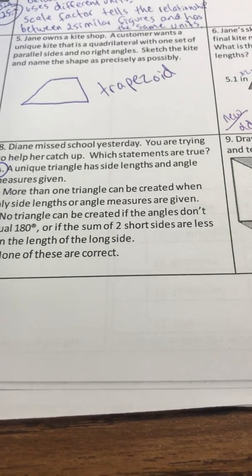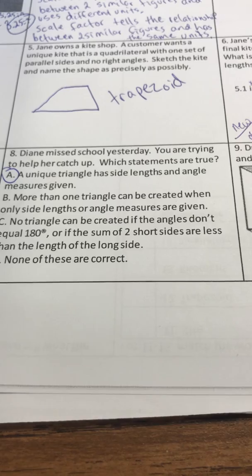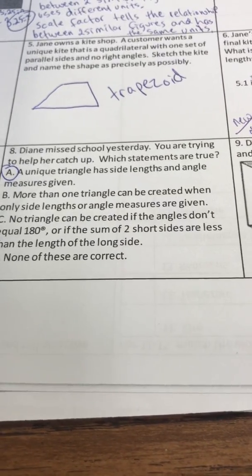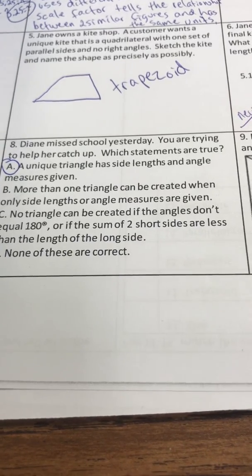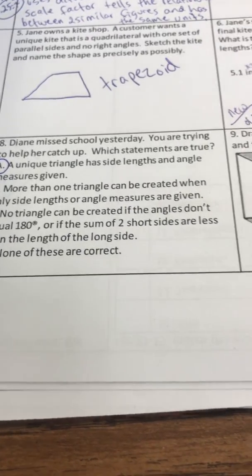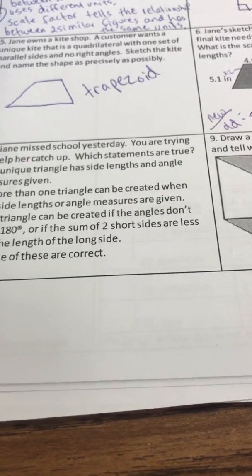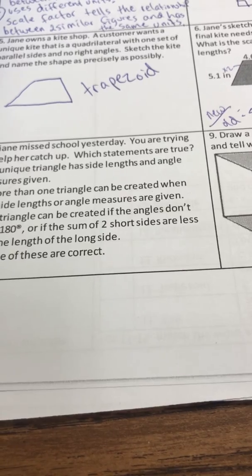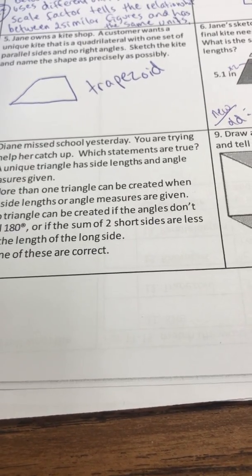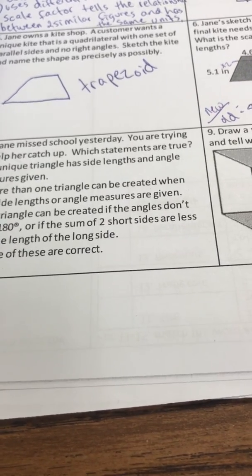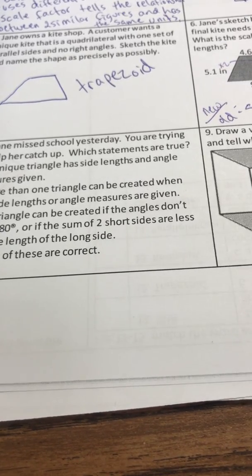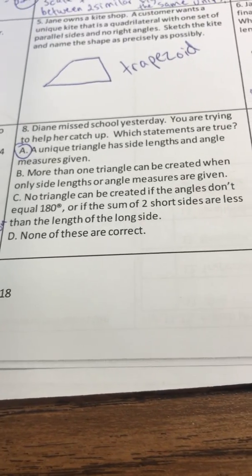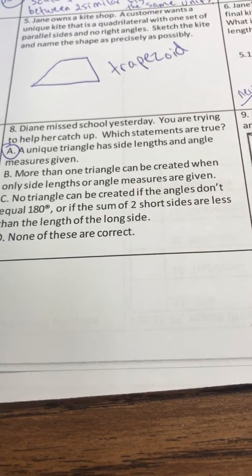Okay, so a unique triangle, that means that you can only create one specific triangle. If I give you side lengths and angle measures, there's only one triangle that can be created. You can't change the size of it. You can't adjust any of the legs to make the angles different. You can only create one. There's only one way for that to happen. Okay? That's what unique triangle means. Other questions about number 8?